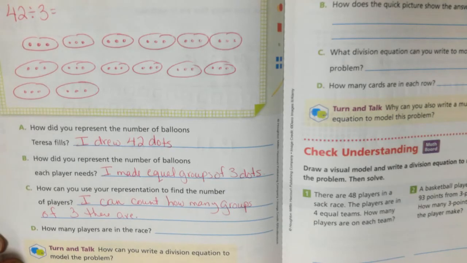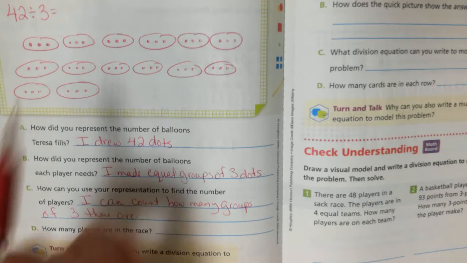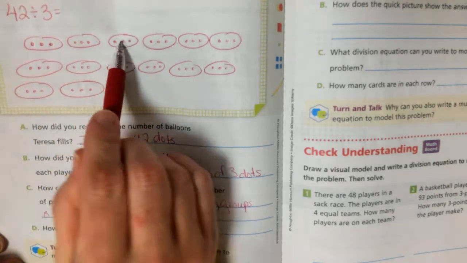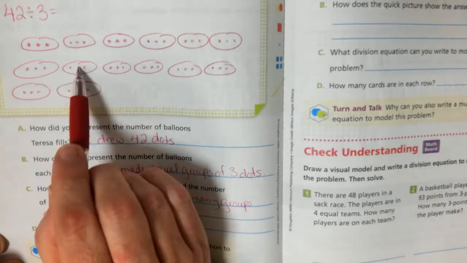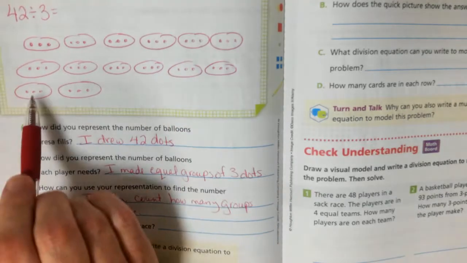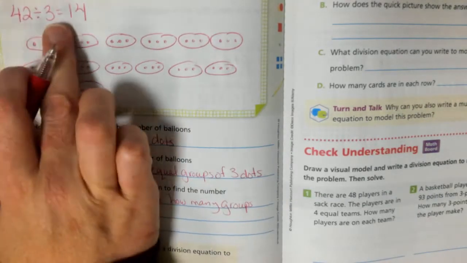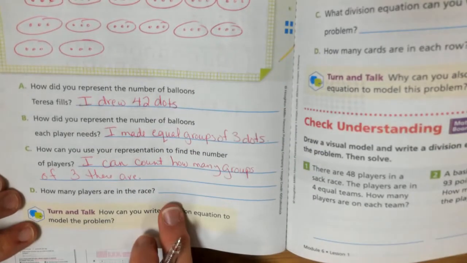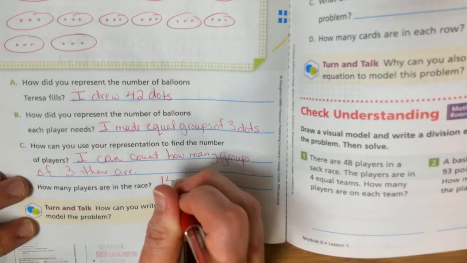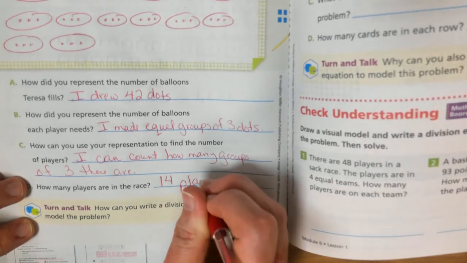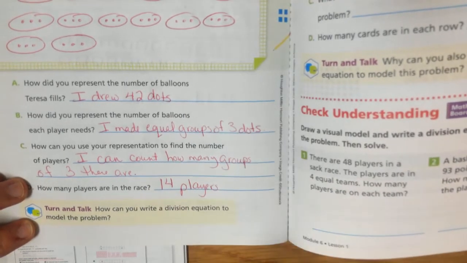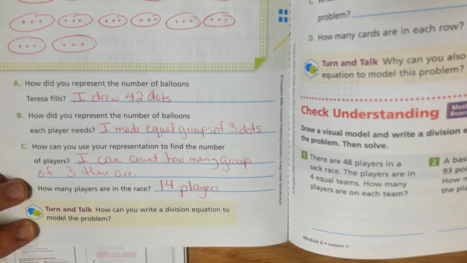And when I count how many groups of 3, that's going to be how many players are in the water balloon race. 1, 2, 3, 4, 5, 6, 7, 8, 9, 10, 11, 12, 13, 14. So 42 divided by 3 equals 14. So how many players are in the race? 14 players are in the race.